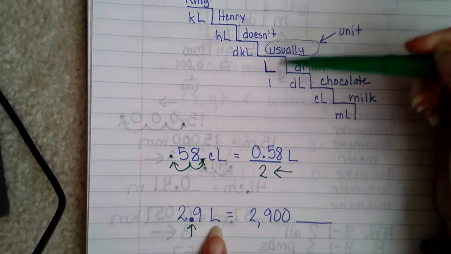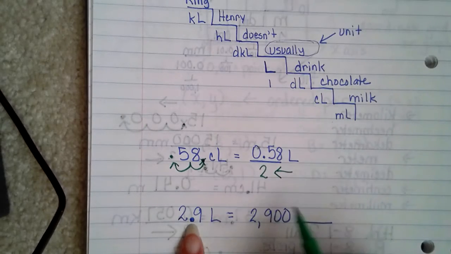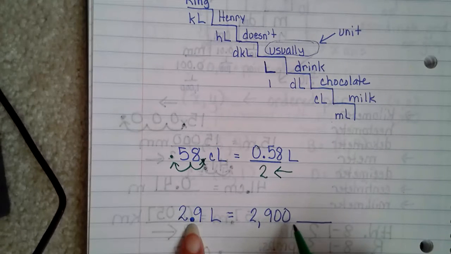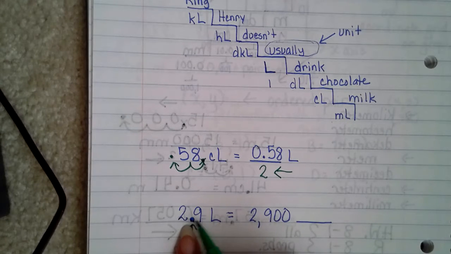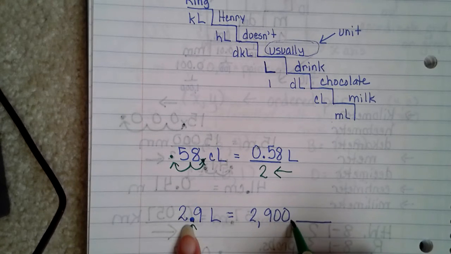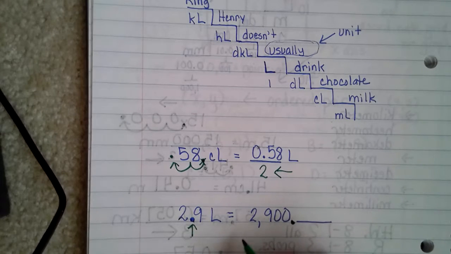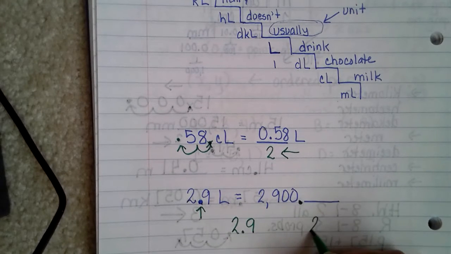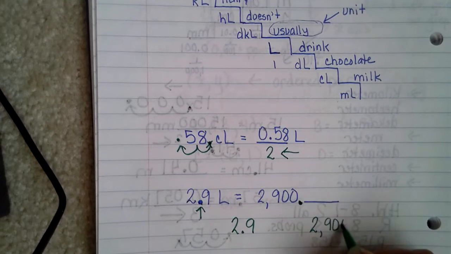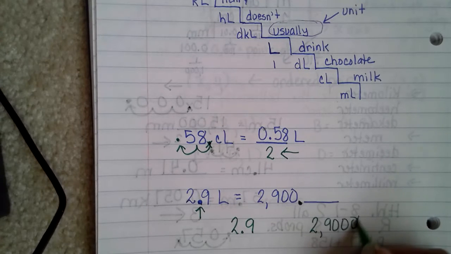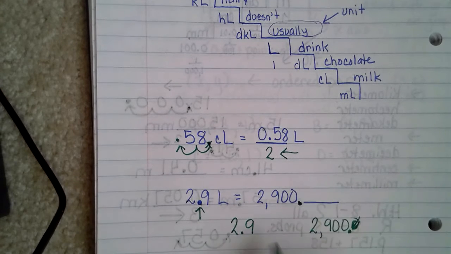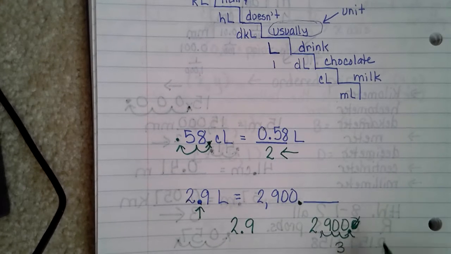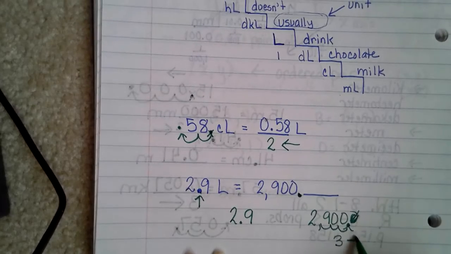Okay, good. Now look at my decimal point here. Where did it move to go over here? Look, it moved from in between the 2 and the 9 to the very end of the number. So it started at 2.9 and it ended at the very end of the number. So it had to move from here, 1, 2, 3 spaces. It moved 3 spaces to the right.